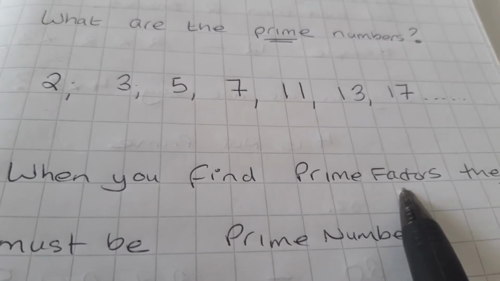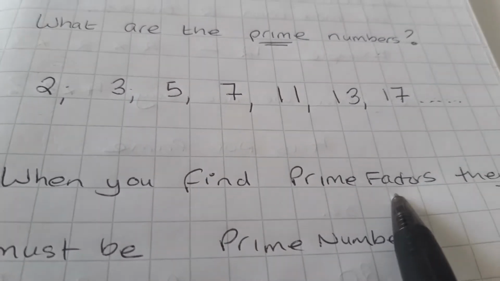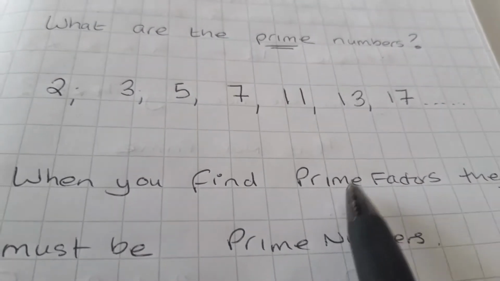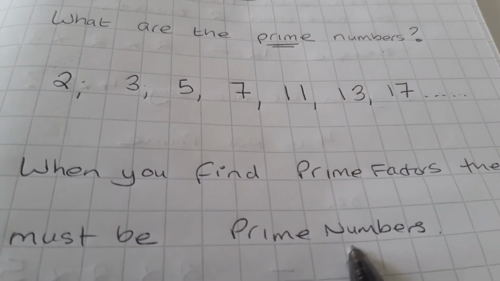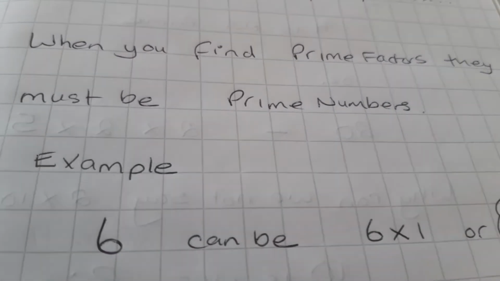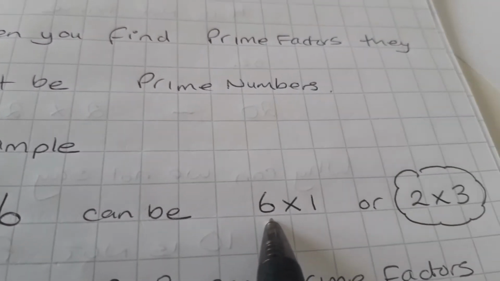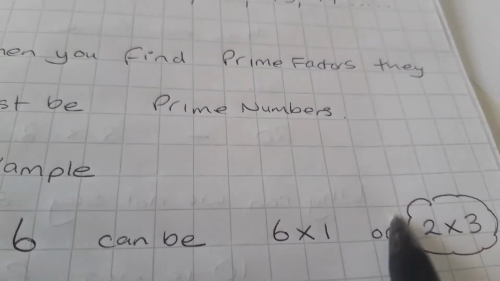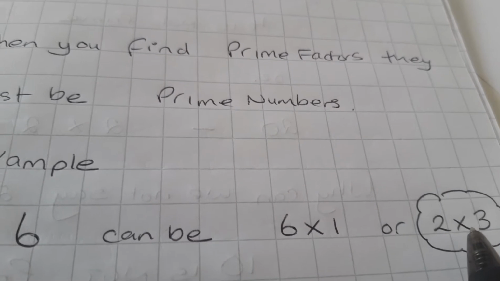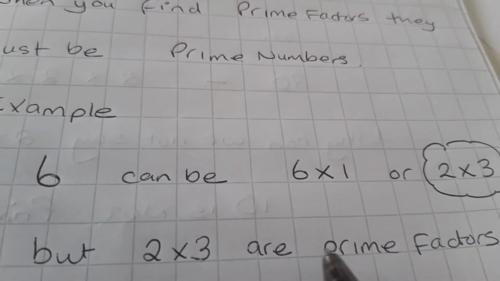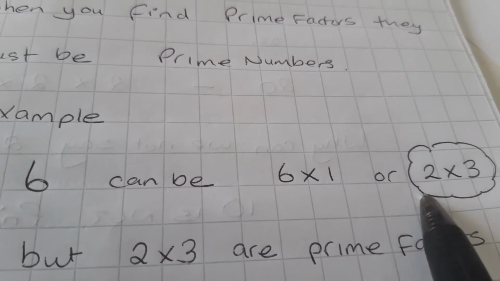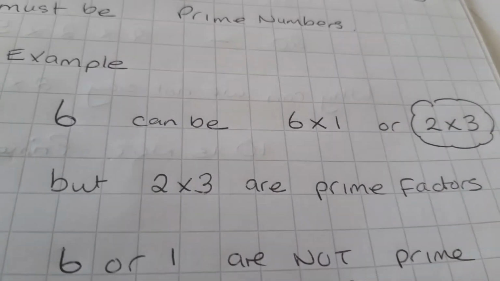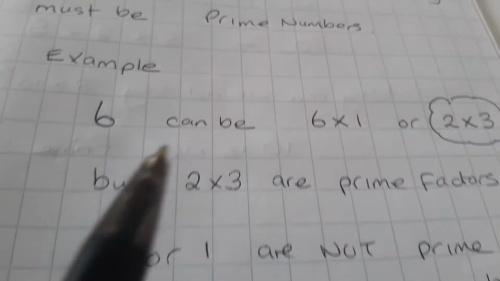Factors, as you know, are numbers that divide and multiply together to make a number. But prime factors must be prime numbers. So let's have a look. For example, 6 can be written as 6 times 1, or it can be written as 2 times 3. These are both sets of factors. However, 2 and 3 are the prime factors because they are the prime numbers. 6 and 1 are not prime, so you can't say that they're prime factors.